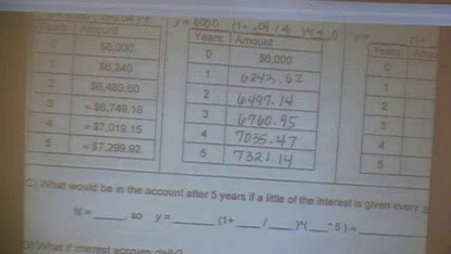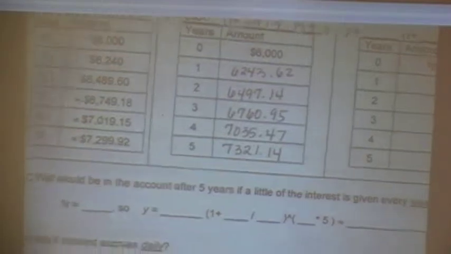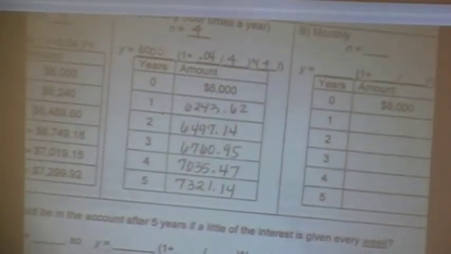Why is that? Because when they pay you interest, it goes into your account. So instead of earning interest on $6,000, you're now earning interest on $6,000 and some more money that they have put in there for you. So the more often they can compound, the better off you are, because that means your balance is going up as they calculate interest. All right, so let's see what happens if we do it monthly.